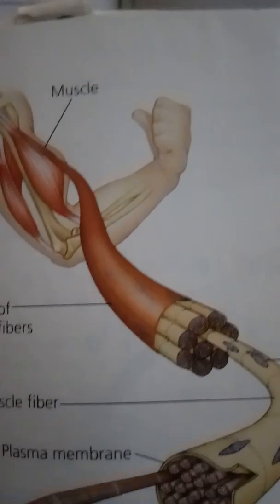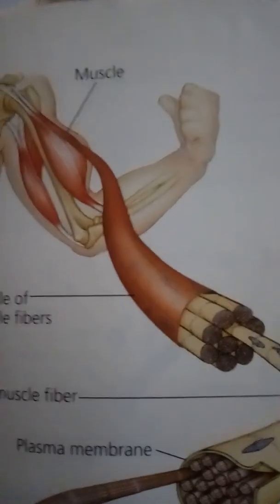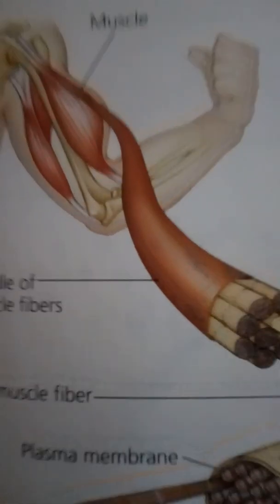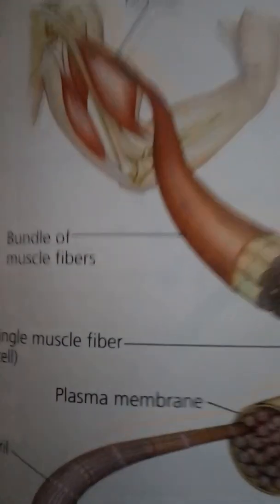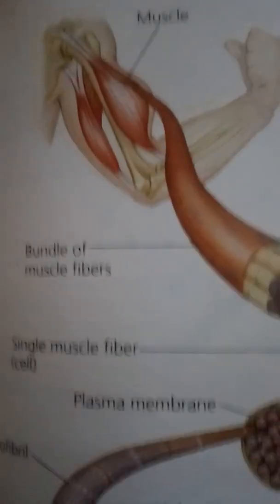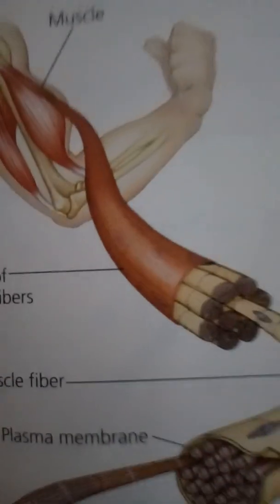A muscle fiber is itself a bundle of smaller myofibrils arranged longitudinally. The myofibrils in turn are composed of two kinds of myofilaments: thin filaments and thick filaments. Thin filaments consist of two strands of actin and one strand of regulatory protein coiled around one another. Thick filaments are staggered arrays of myosin molecules.